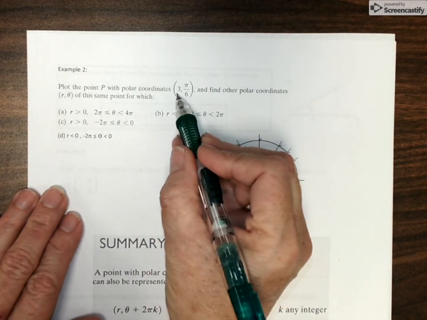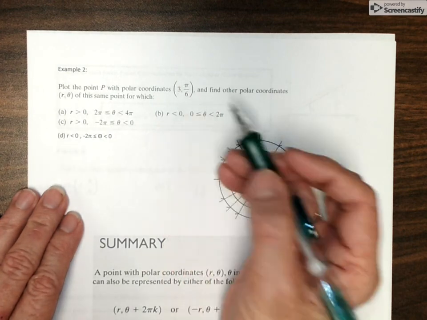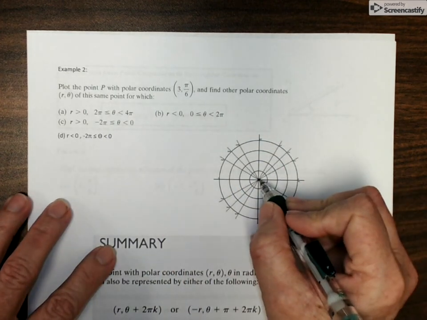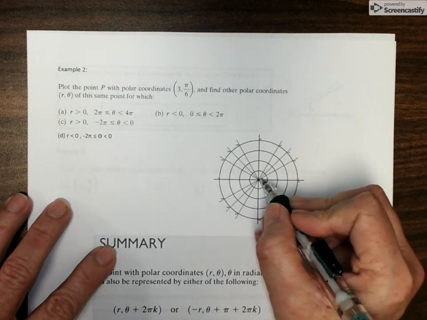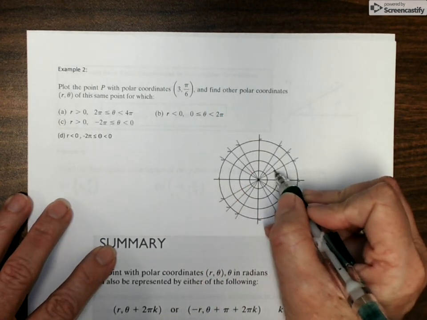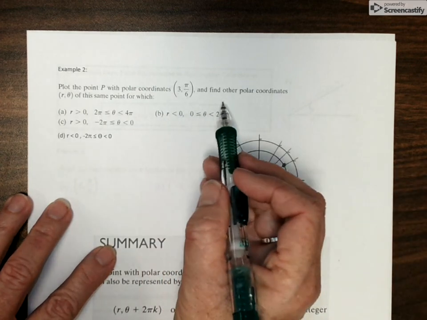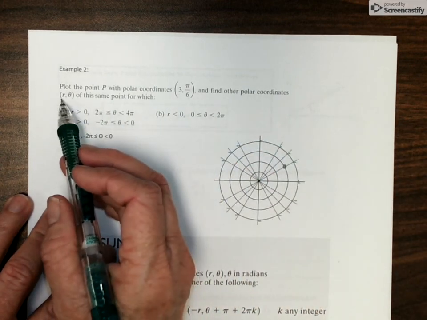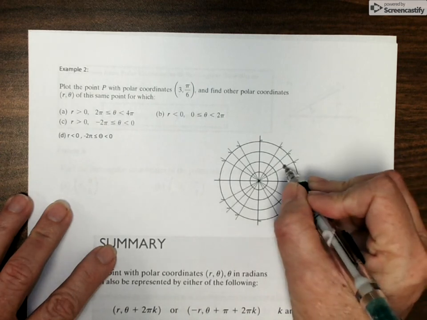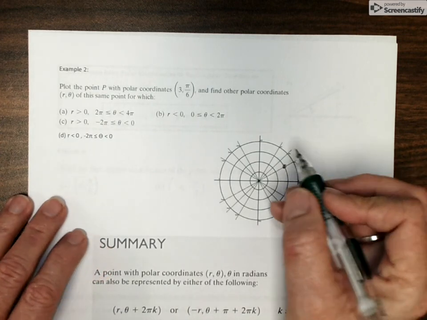So what we've got is this point (3, pi over 6). So pi over 6 is this first angle right here, and we're at 3. So 1, 2, 3. Right there is that point. And what it's asking us to do is find other polar coordinates of this form on the exact same spot, but we have to meet different criteria.